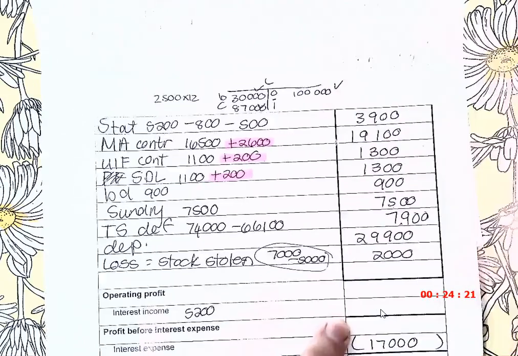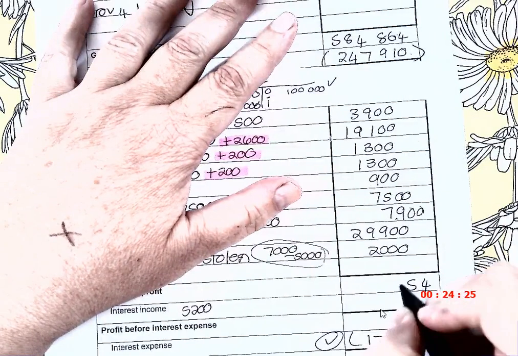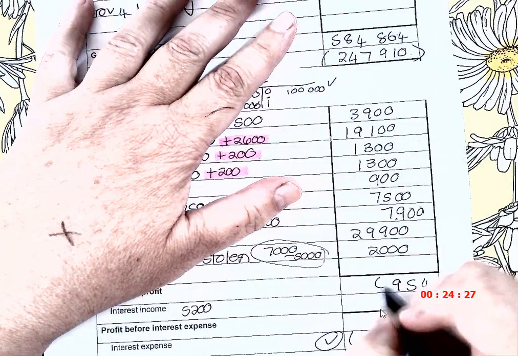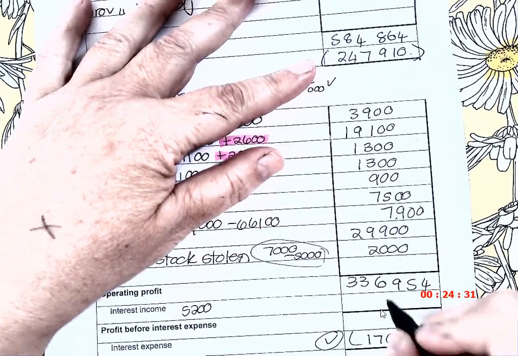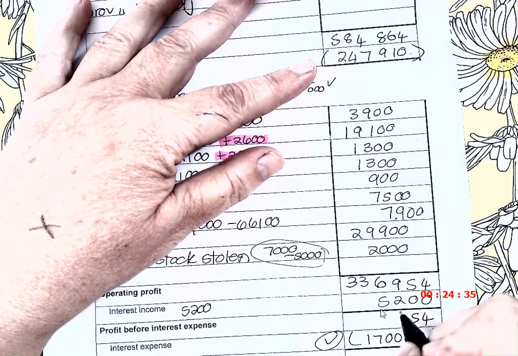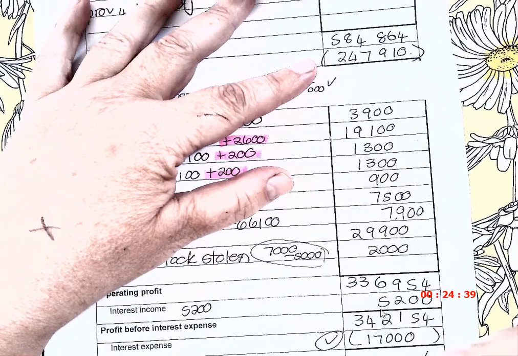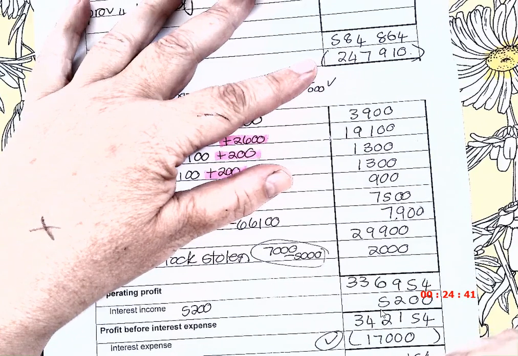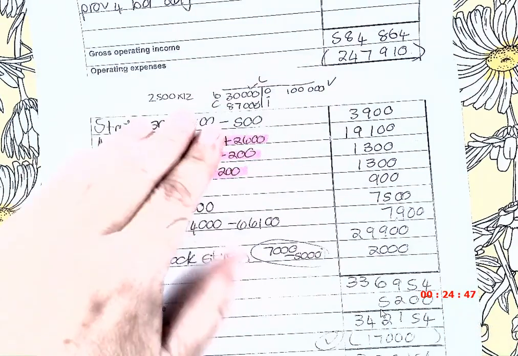And that is 459,633. Interest income, interest expense, everybody with me? Are we happy with the result?